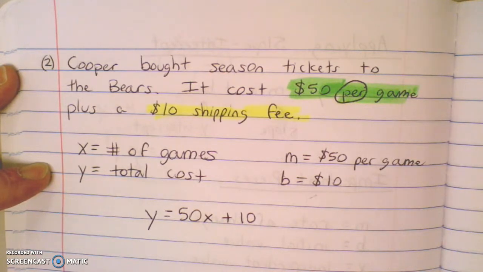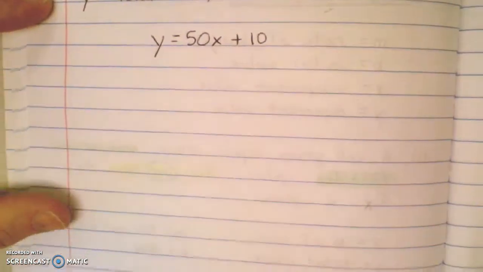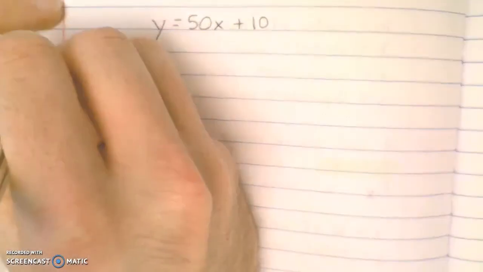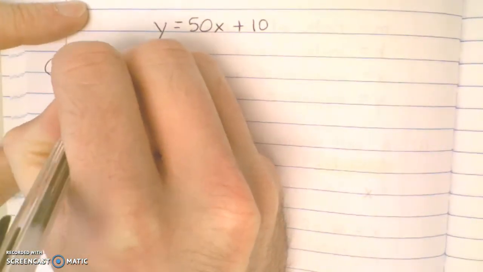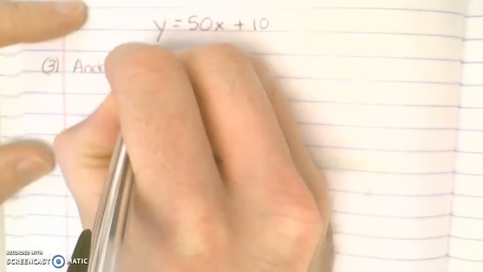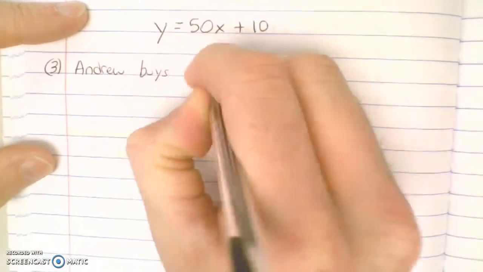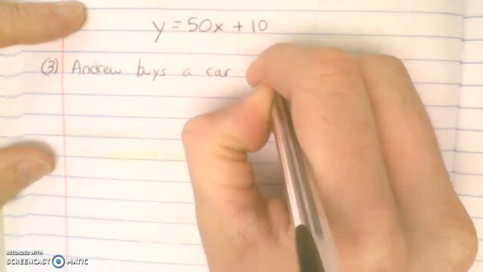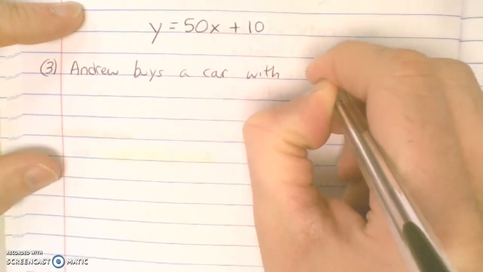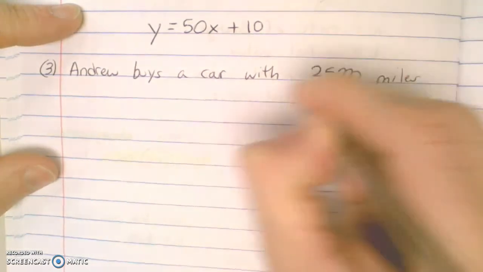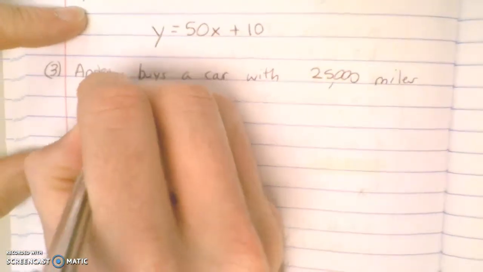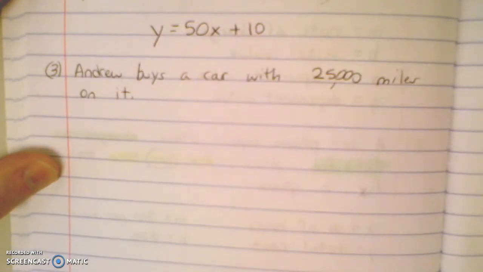Let's look at one more example. Okay, let's say Andrew buys a car with 25,000 miles on it.